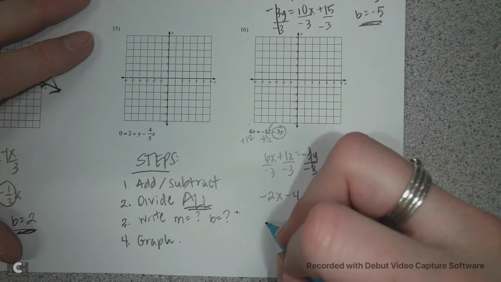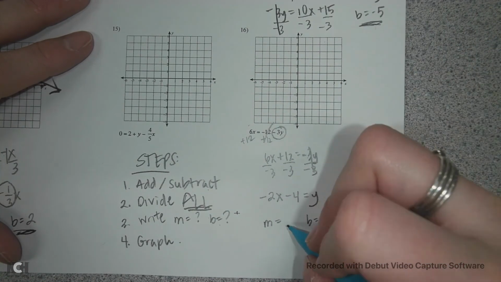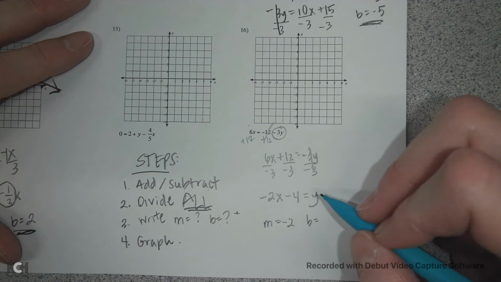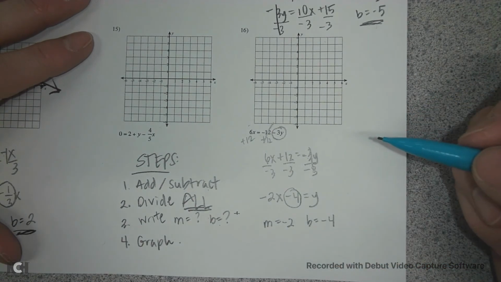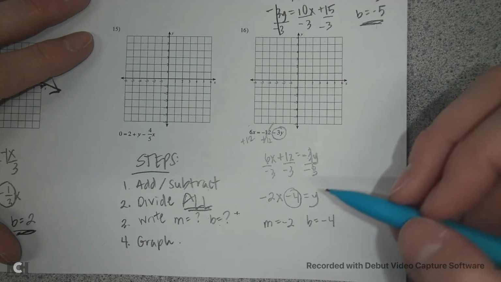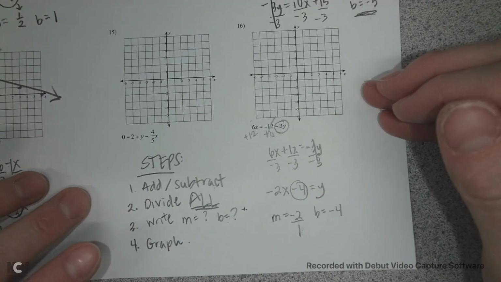Now we're going to do our third step. We're going to write our m and our b. Our slope is always the number in front of our x, which is negative 2. Our b is the number that's at the end, the extra number. It's negative 4. Remember, if we don't have our slope written as a fraction, you always put a 1 under it.